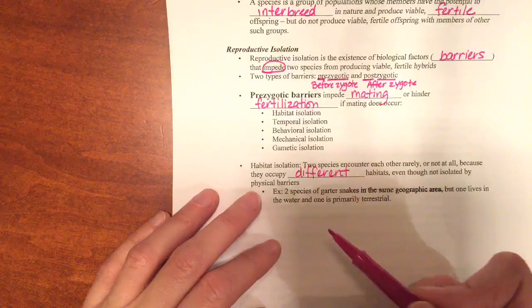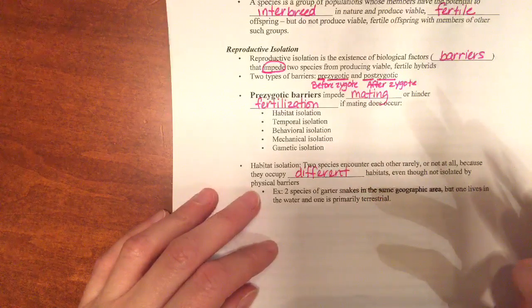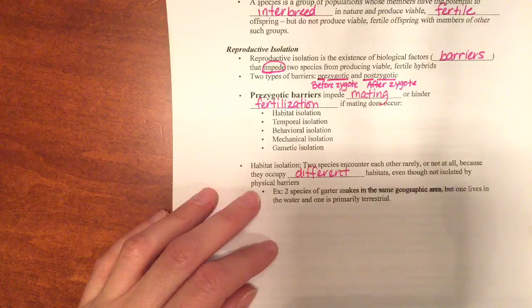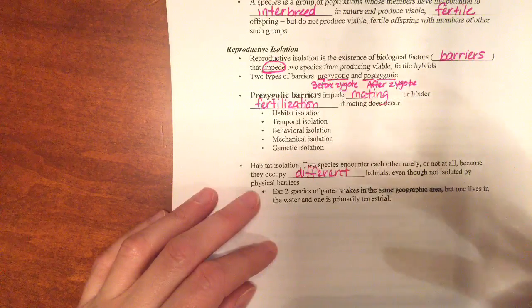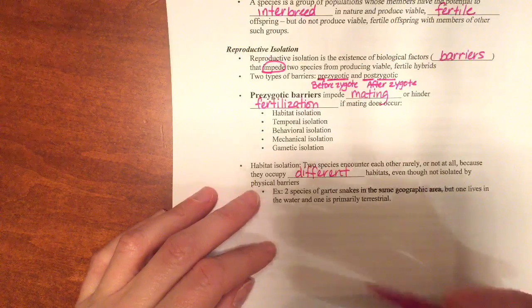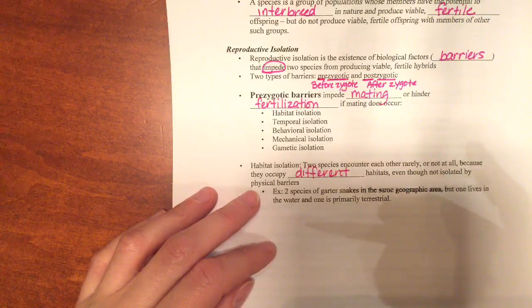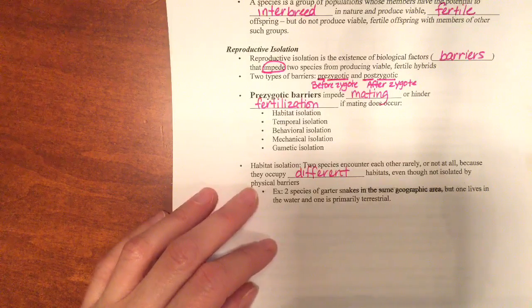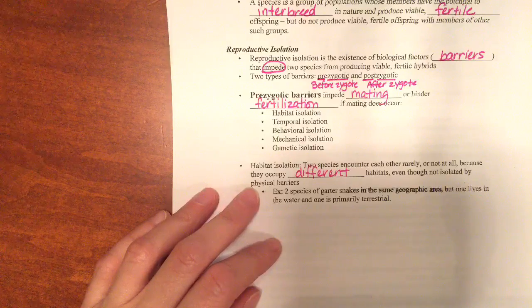So you can use this example before. You can have a certain species of deer here in a forest in the Lower Peninsula here in Clarkston, and you can have another population of that same species of deer, but in another place, like in the UP. These guys are not going to mate, all right, because they just are not going to come into contact with each other. It'd be very rare.